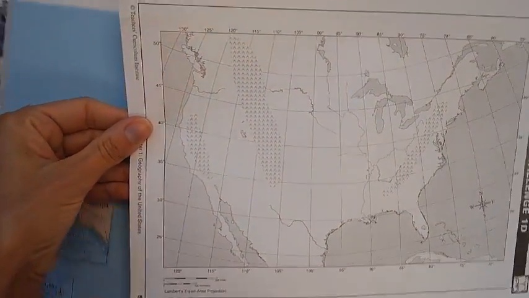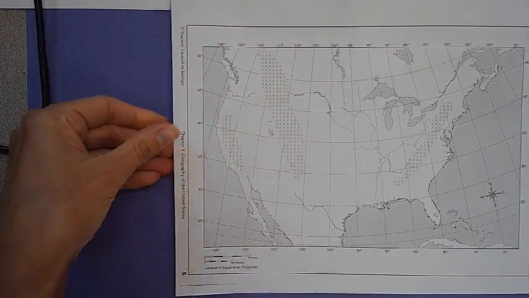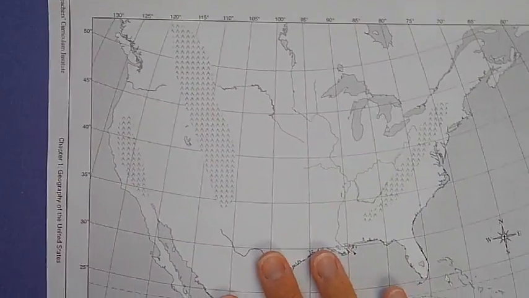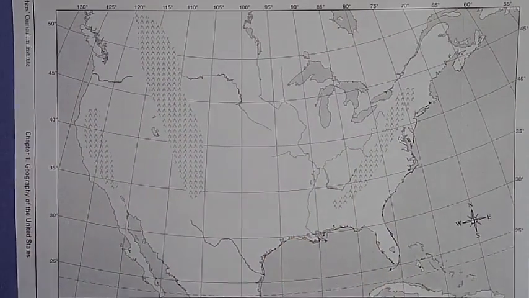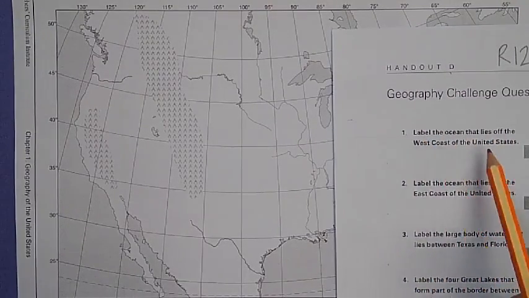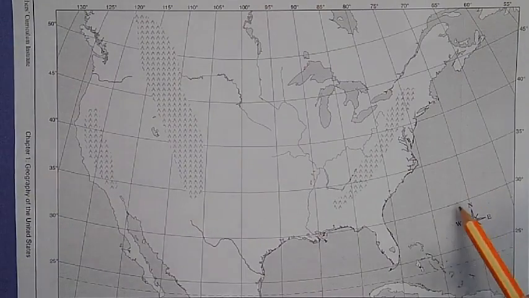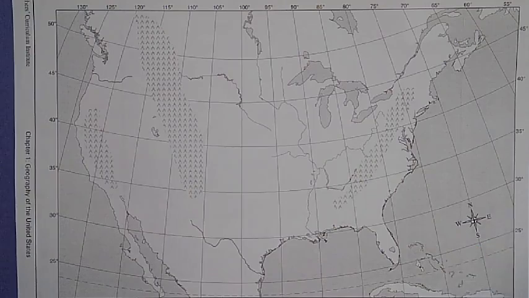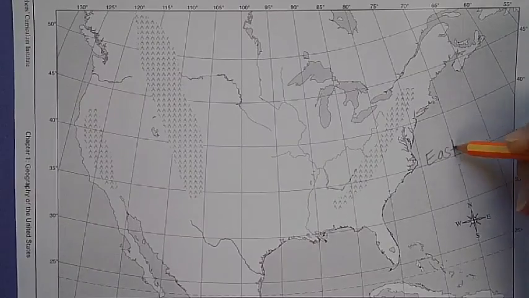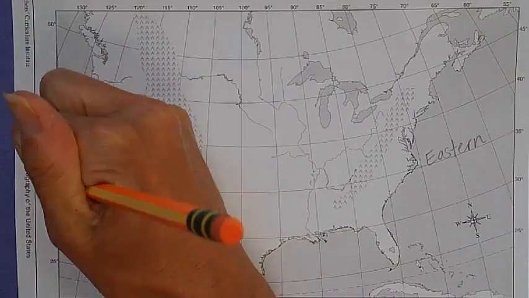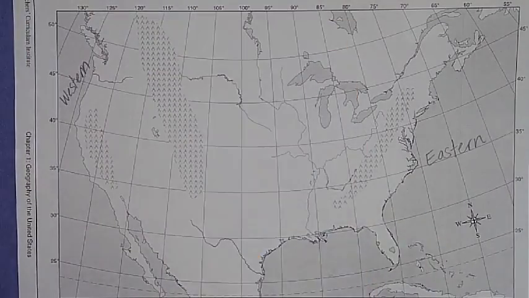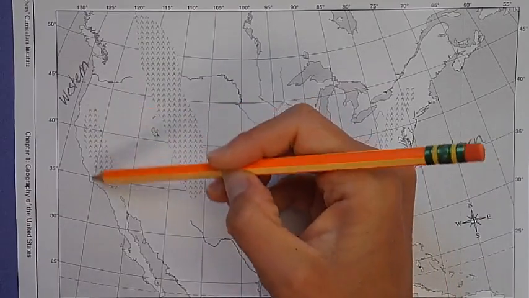So here is the Geography Challenge Map D. I'll go over the very first question you have. This is a very easy one. Label the ocean that lies off the west coast of the United States. We haven't talked a lot about your compass rose right here, but this is a great way to make sure you're understanding the difference between east, which is over here. This is the eastern side of the United States, and this is the western side. We live on the west coast of the United States right here in California.